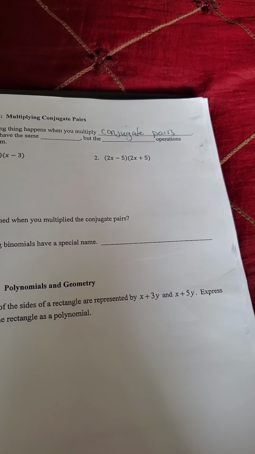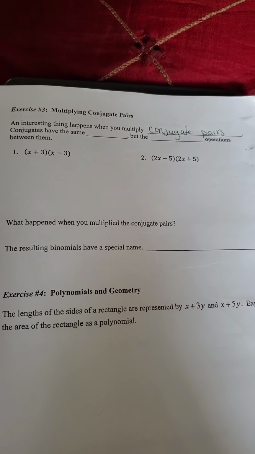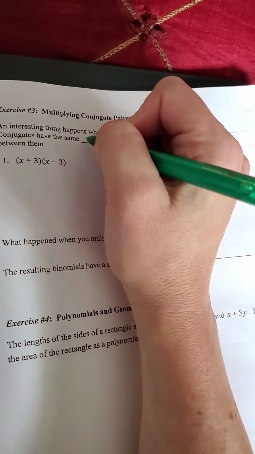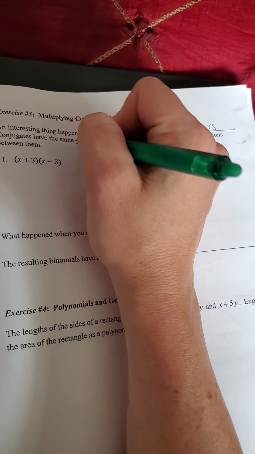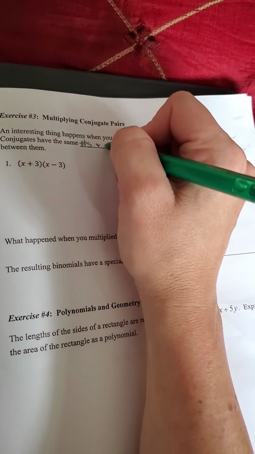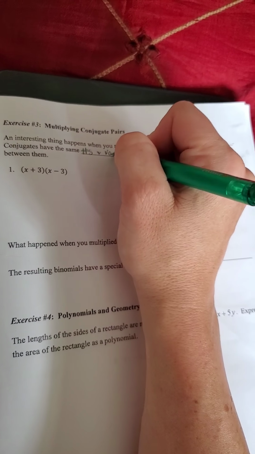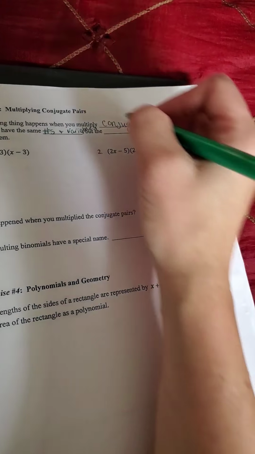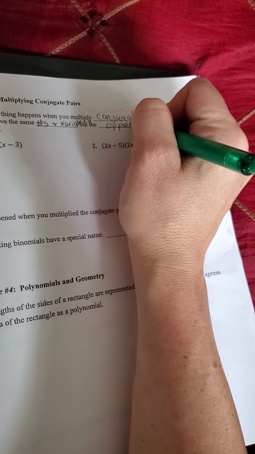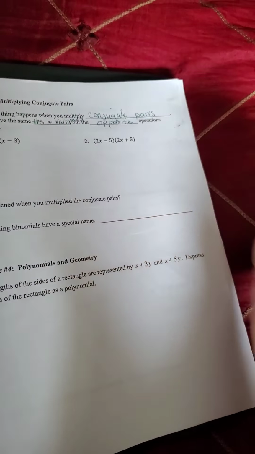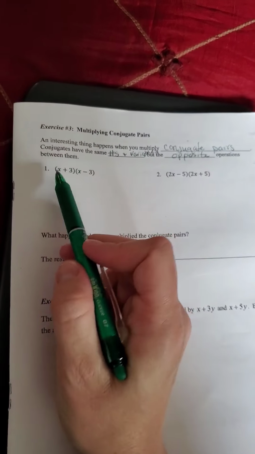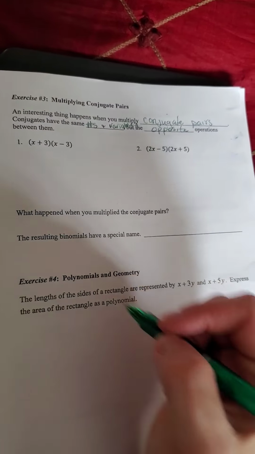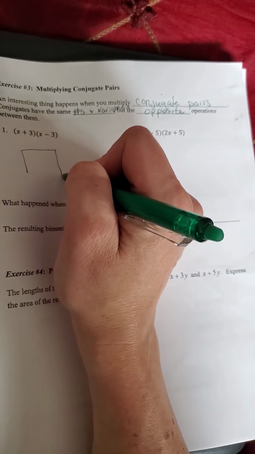An interesting thing happens when you multiply conjugate pairs. We'll see what happens in a minute, but conjugates have the same numbers and variables, but the opposite operations. See, this one says plus, this one says minus. But we're going to multiply in the same way that we have been.